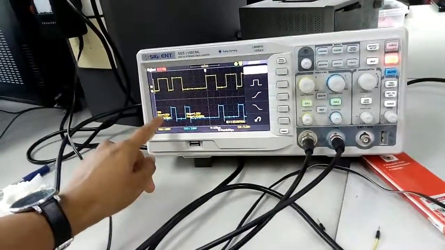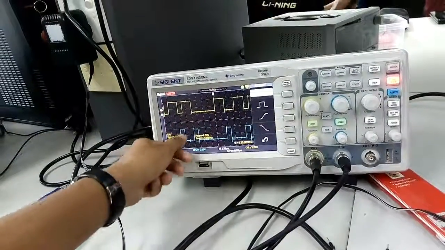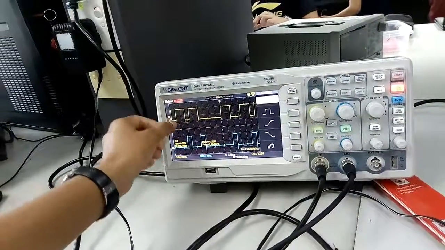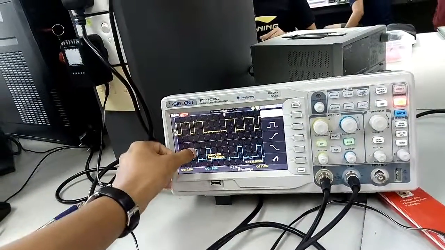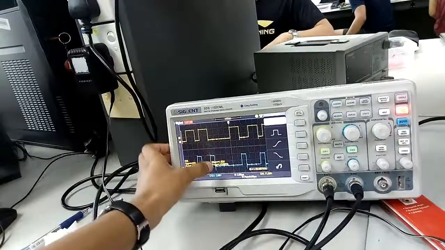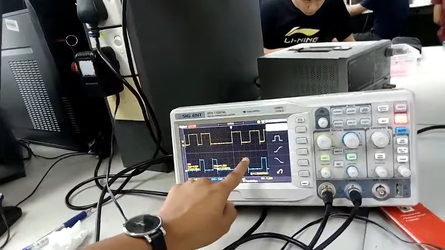Whenever there's the pattern 0 1 1, there's an output of 1. As you can see, it says 0 1 1, and you get an output of 1. Then here 0 1 1, you get an output of 1. Same here, 0 1 1, you get an output of 1. So this is basically part 3 of this lab.